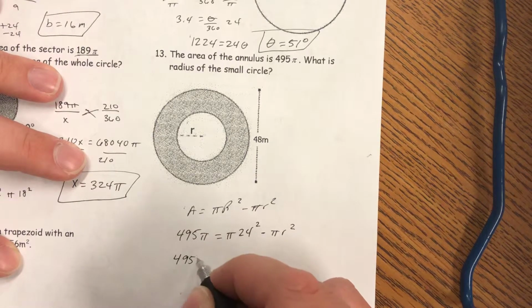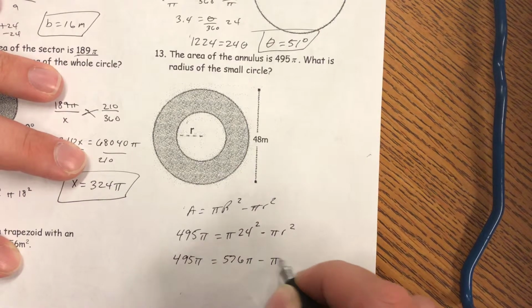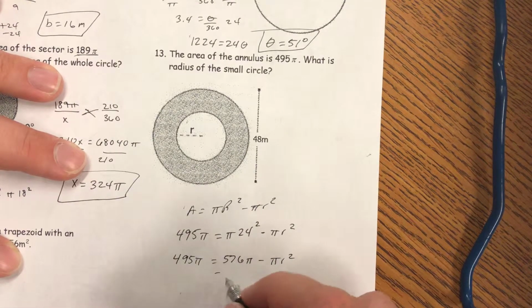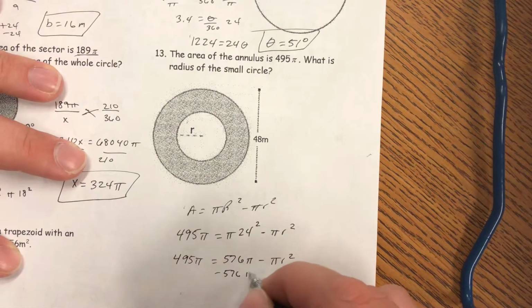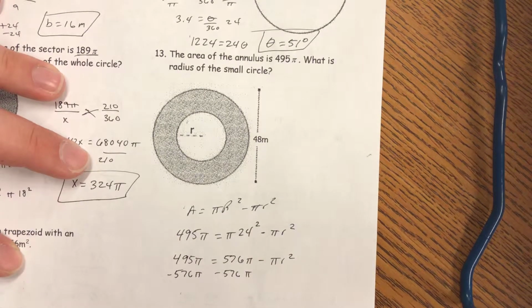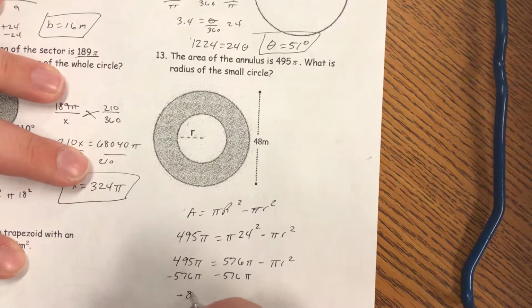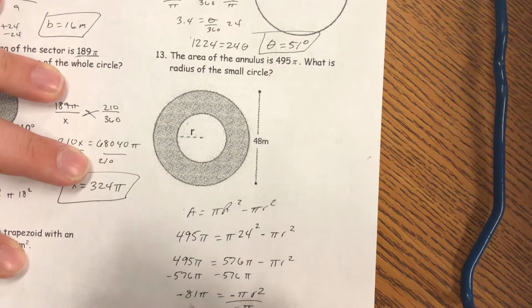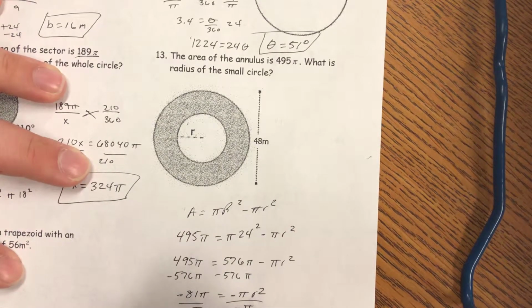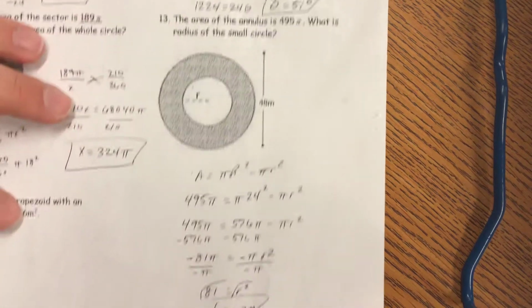So I have 495 pi equals 576 pi minus pi r squared. Isolating r, subtract 576 pi from both sides. 495 minus 576 is negative 81 pi, equal to negative pi r squared. Divide by negative pi to get r by itself, which puts me at 81 equals r squared. Take the square root of that, and little r is 9 meters.